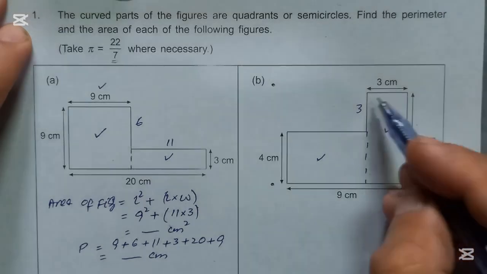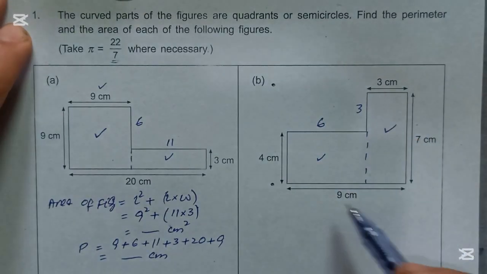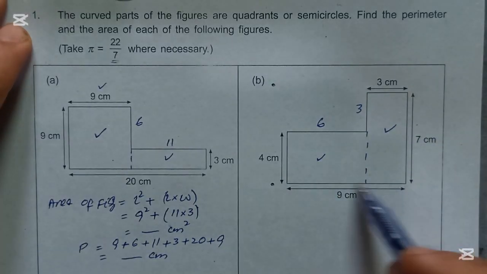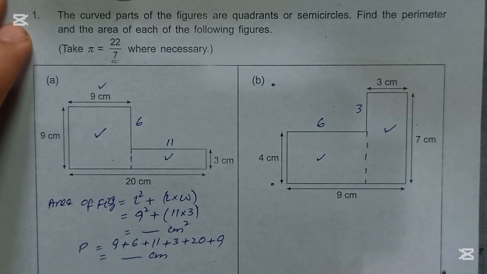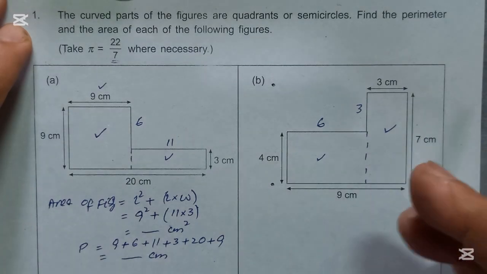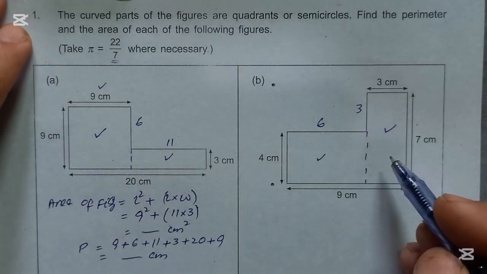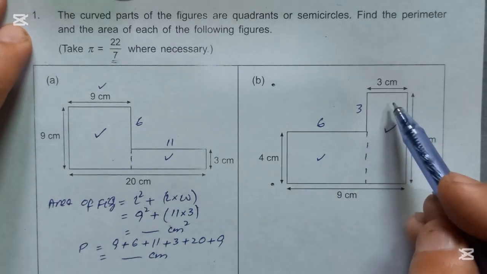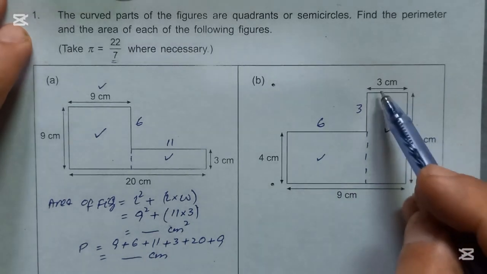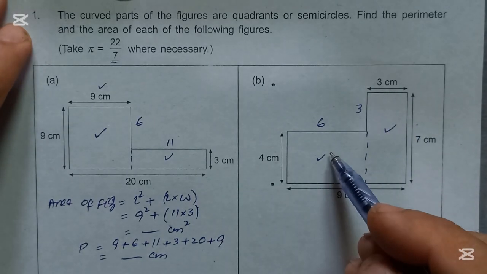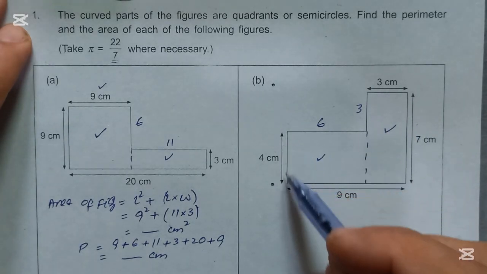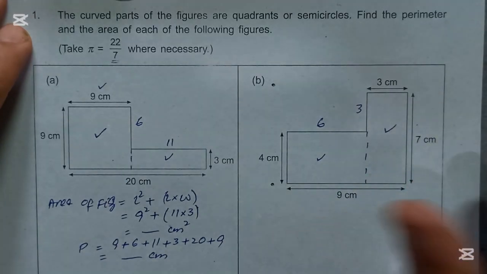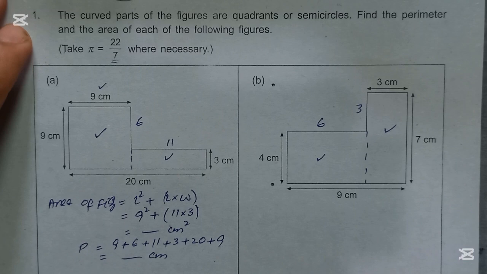And this is 9, this is 3, so it will be 6. So the sum of the outer boundaries, 4 plus 6 plus 3 plus 3 plus 7 plus 9, will be equal to the perimeter. And when we are going to find the area, we will find the areas of the individual figures. This is a rectangle, so the rectangle's area will be length into width, that will be 7 into 3. And here is also a rectangle whose dimensions are 6 by 4, so 6 into 4. So then 24 plus 21 will be added to find the area of this figure.